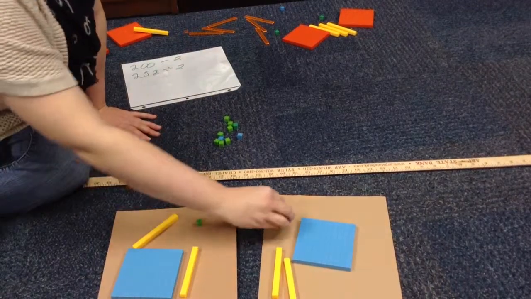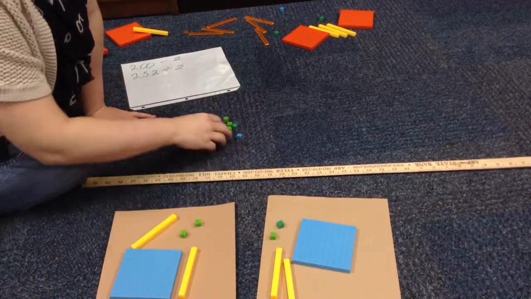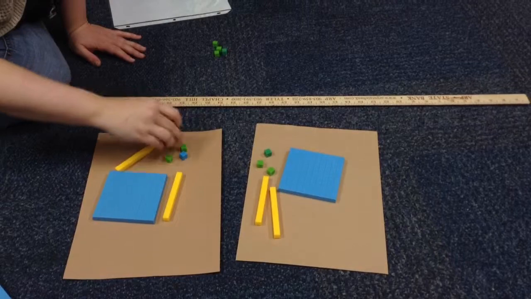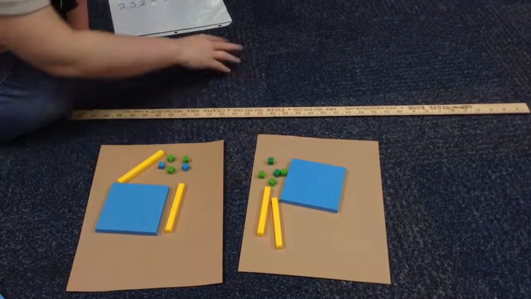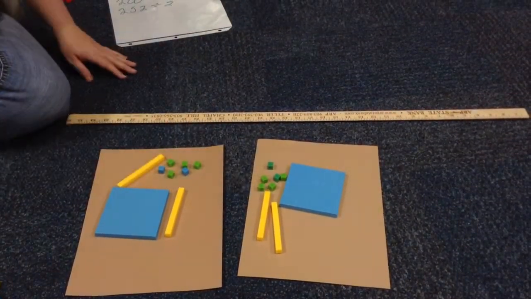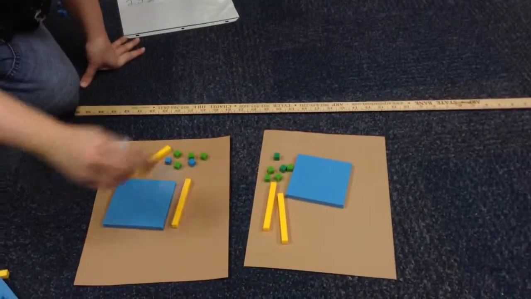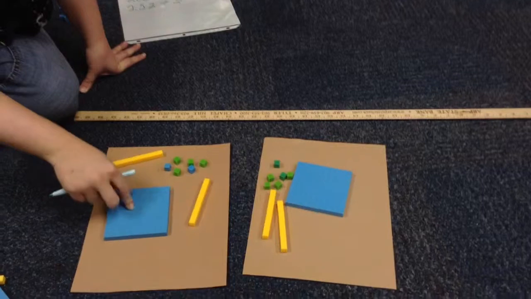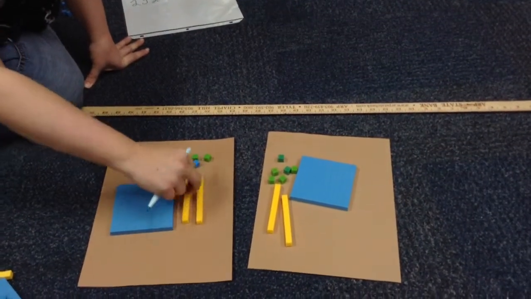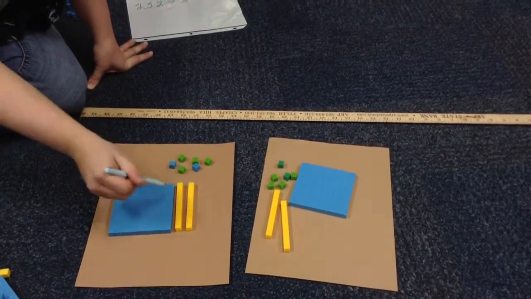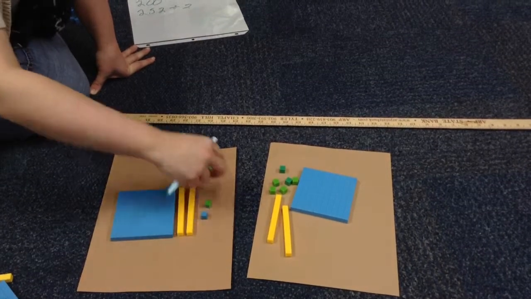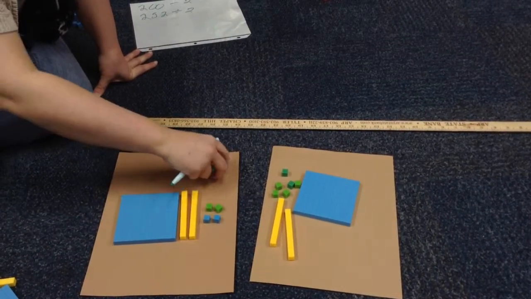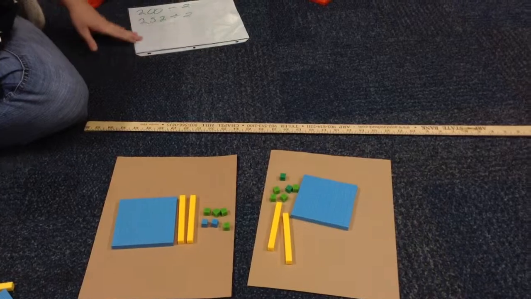So then you would just divide these evenly. And again, your answer is what's in one group. So you would have 100, you have one flat, 120, because you have 2 longs, 126 would be your answer.